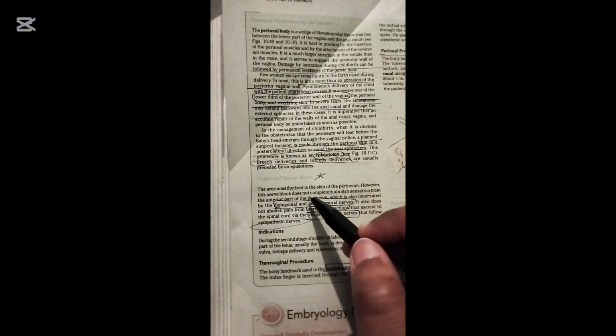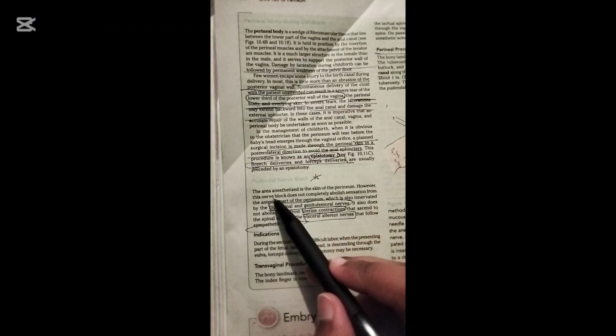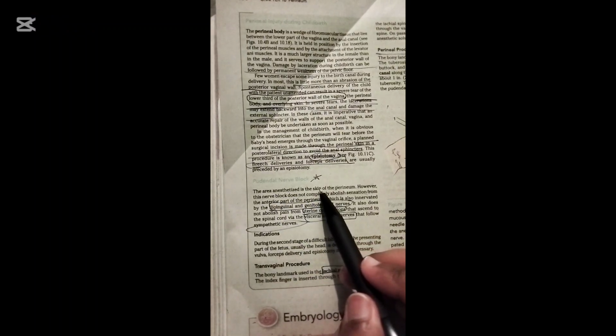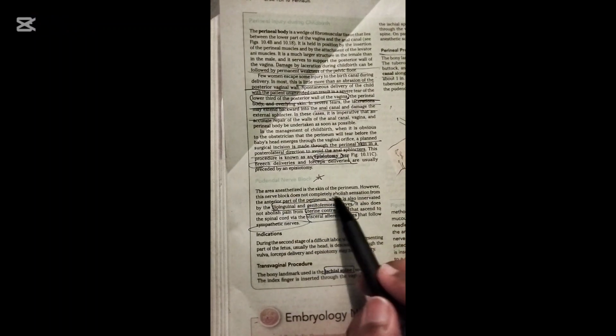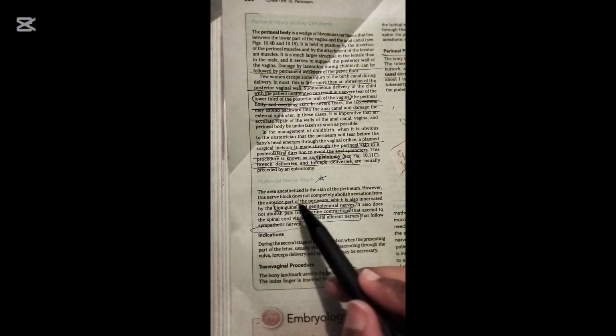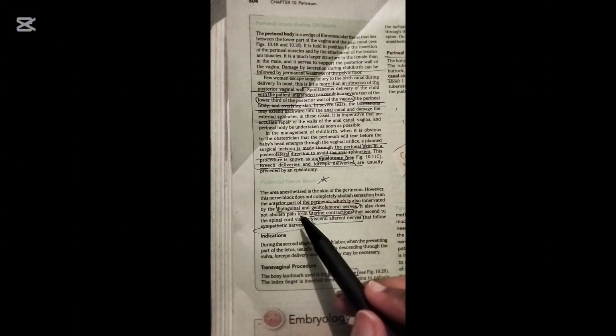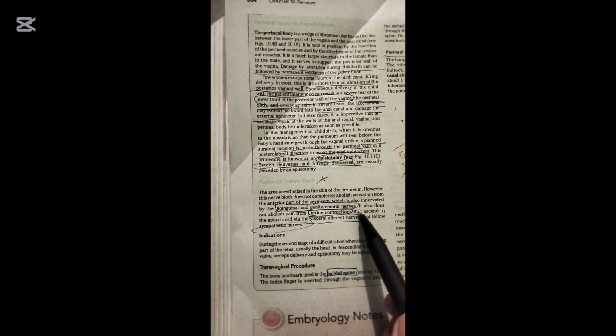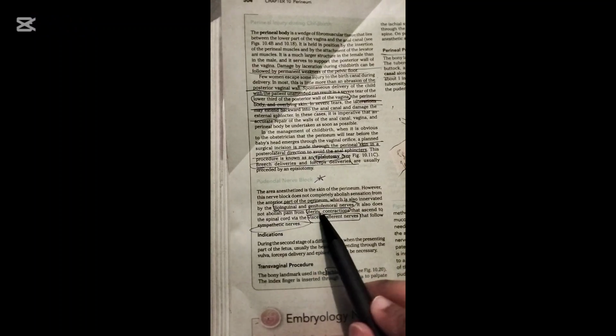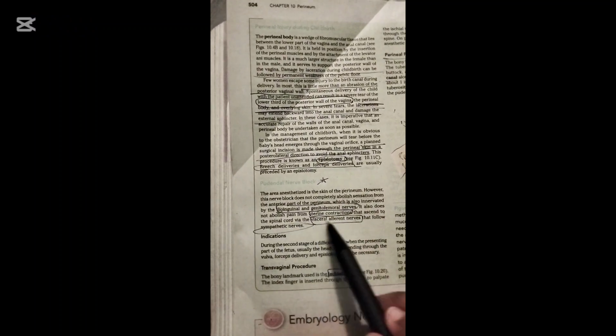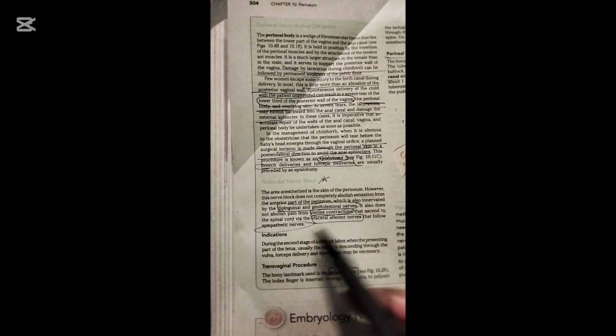Now let's talk about pudendal nerve block. The area which is anesthetized is the skin of the perineum. However, nerve block does not completely abolish sensation from the anterior part of the perineum, which is also innervated by the ilioinguinal and the genitofemoral nerves. It also does not abolish pain from the uterine contractions that ascend to the spinal cord through the visceral afferent nerves that follow the sympathetic nerves.